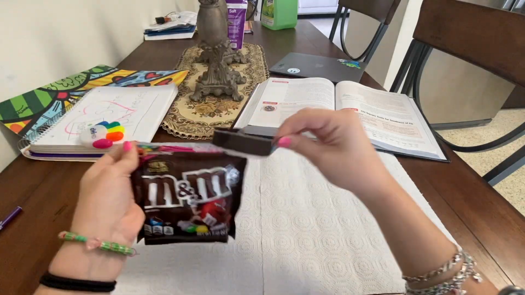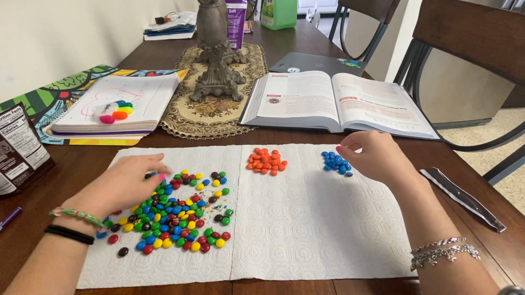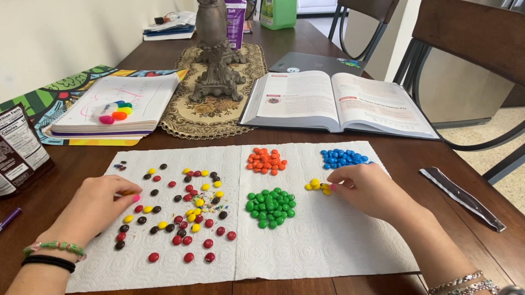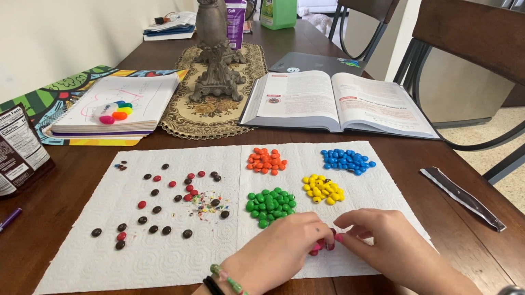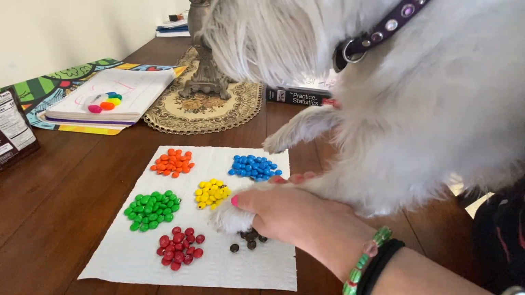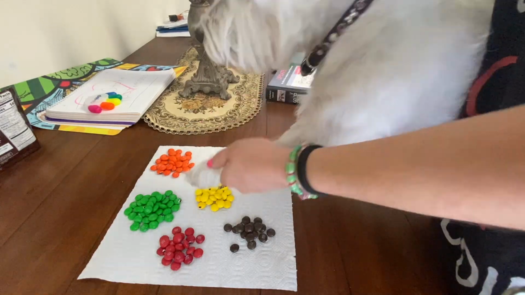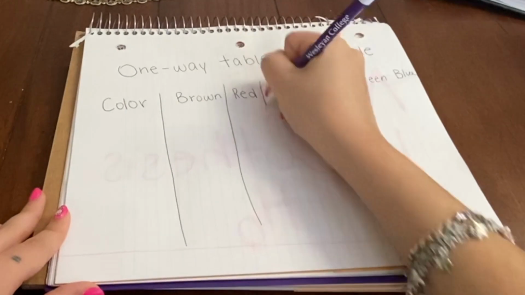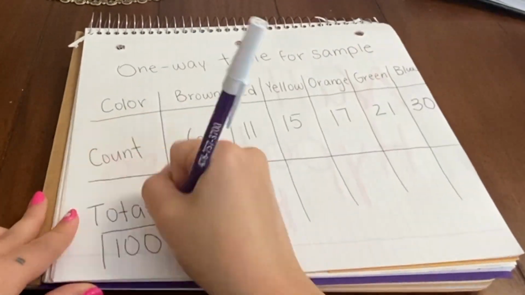With the bag of M&Ms, we'll be able to find our observed value. We can start off by sectioning off all the different colored M&Ms in the sample of the bag. Then you can count the number of each different color M&M. Once you've counted all the different color M&Ms, you can make a one-way table for the observed value.